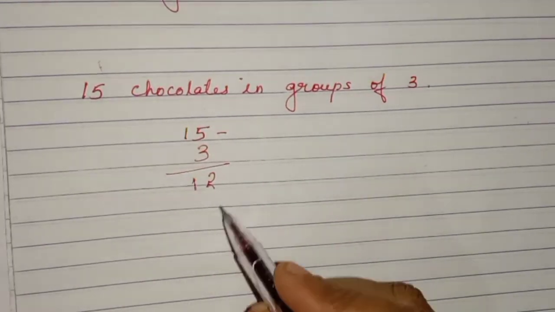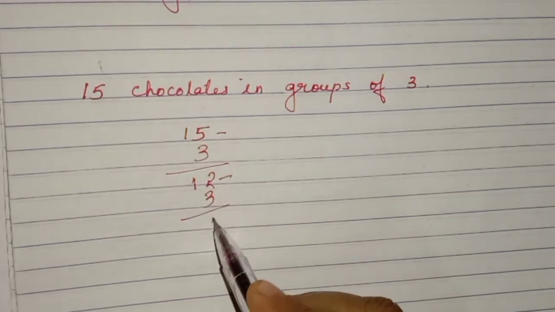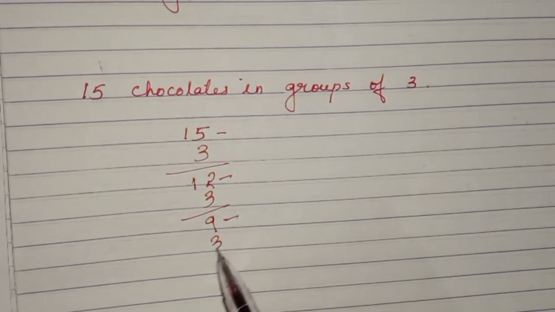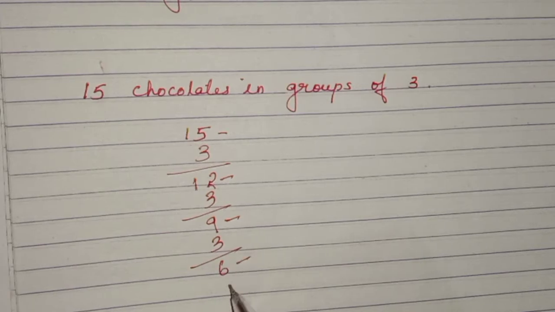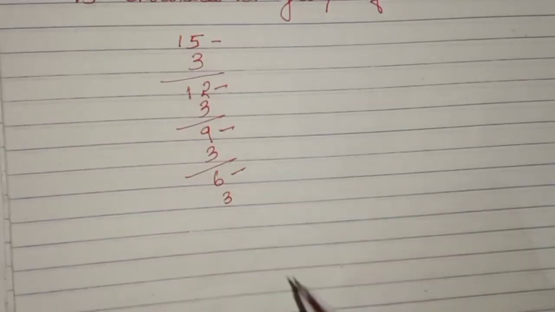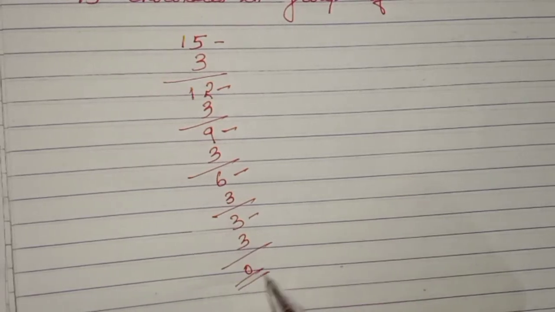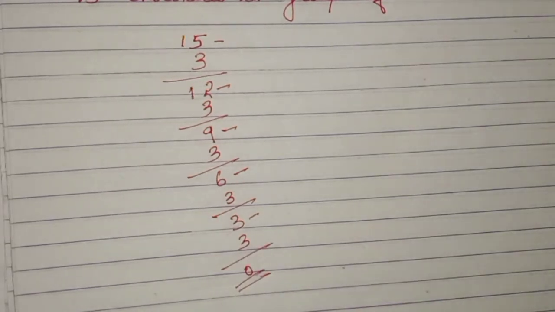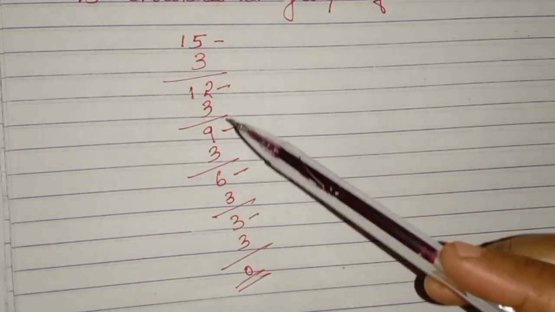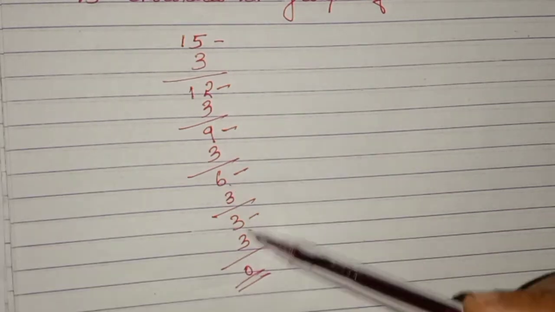Then 12 minus 3, 9. Then 9 minus 3, 6. 6 minus 3, 3. Then 3 minus 3, 0. Then you can find out how many times we subtract. How many times we can subtract 3? 1, 2, 3, 4, 5 times.